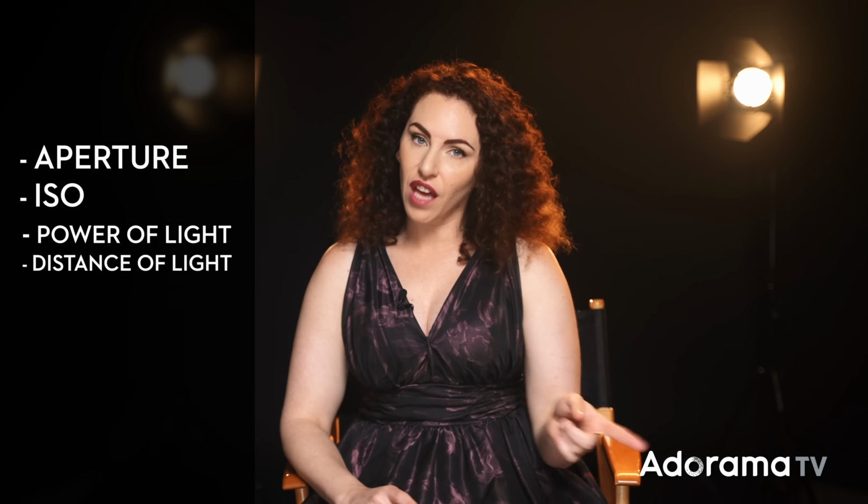Now here's one thing that does not affect strobe exposure, and that is shutter speed. As long as you're within your camera's sync speed, which for most cameras is around 1/200th or 1/250th of a second, your shutter speed does not affect your strobe exposure at all because no matter how long your exposure is, the strobe is only firing for a fraction of a second.